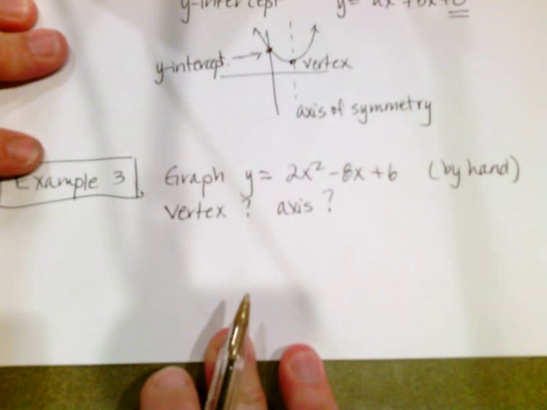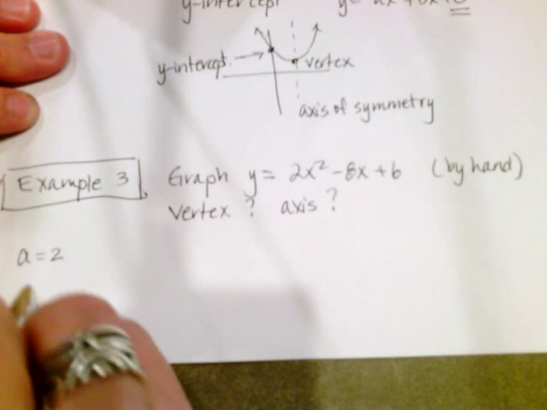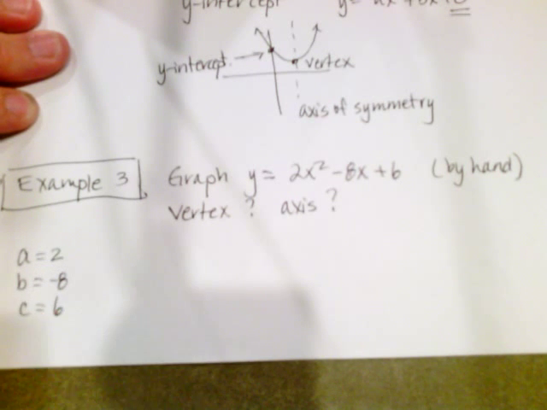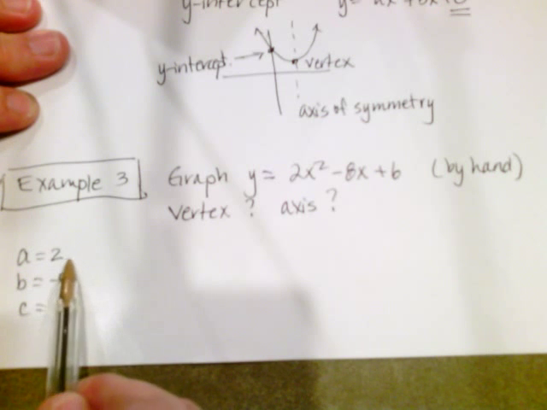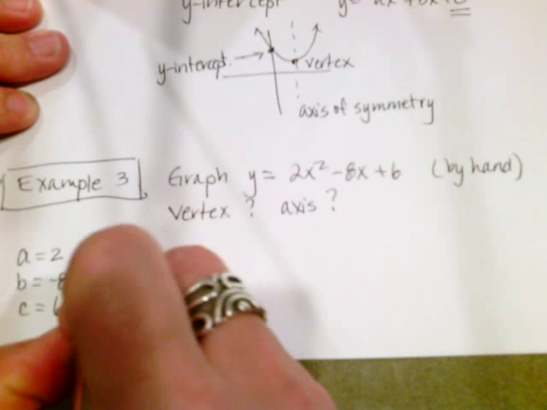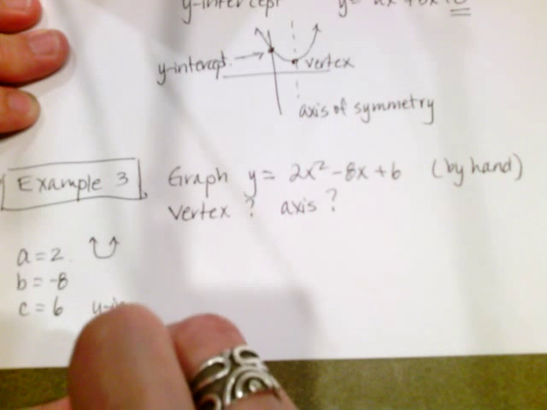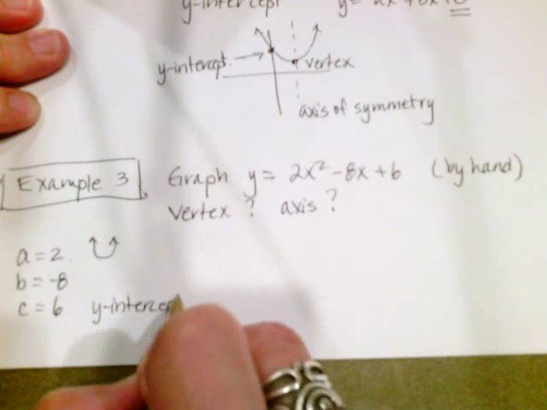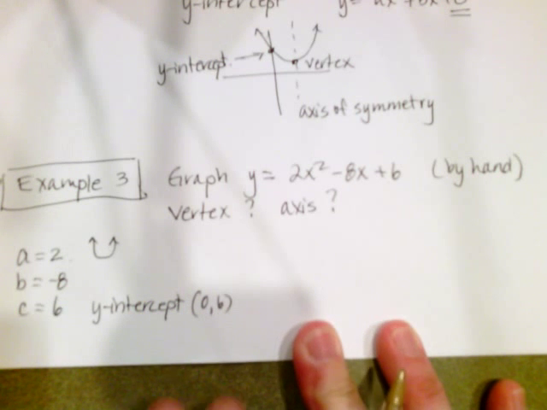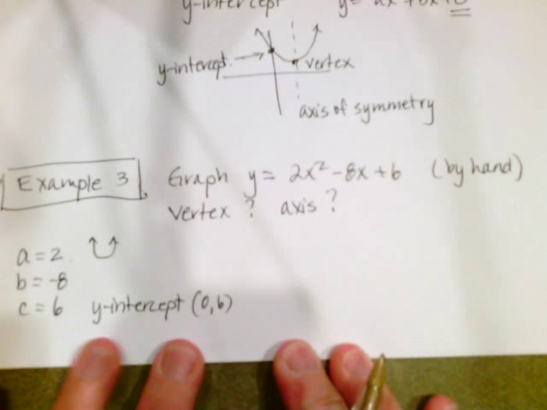So I'm going to start evaluating my function. I know that a is equal to 2, b is -8, and c is 6. Because a is positive, I know that my parabola is going to go up. And then I know that my y-intercept is going to be 0, 6. Okay, so that's a lot of information to gather just from the equation.